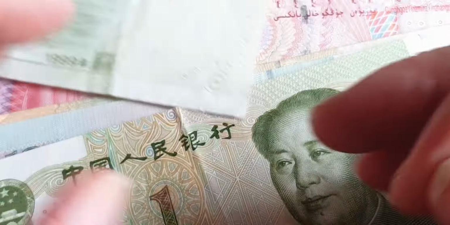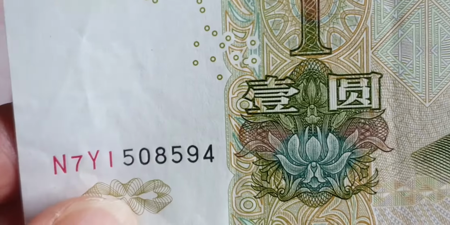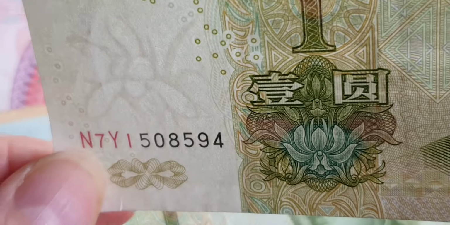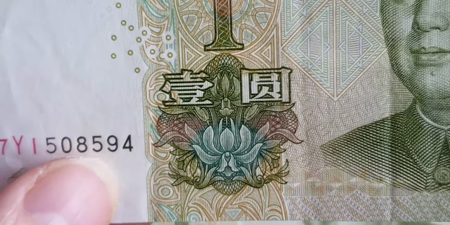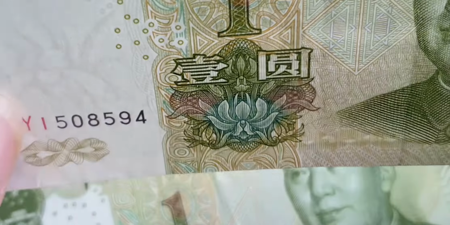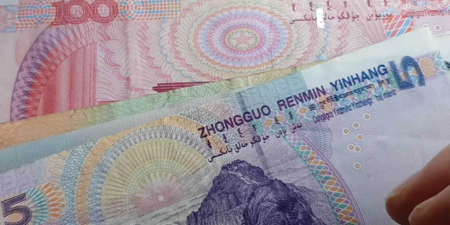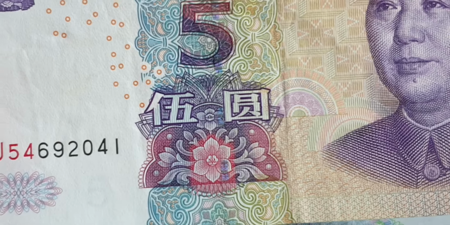Another thing that these banknotes have is a flower. So here we have a flower, and it's also the watermark. So for the watermark, we need to turn the light on. And the watermark on this is an orchid as well as a flower. These two should be the same. And I'm not too sure what orchid it is, because orchid is quite an extensive family. I don't know what species it is.